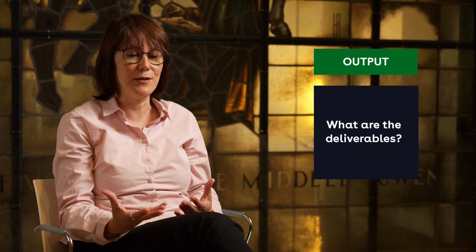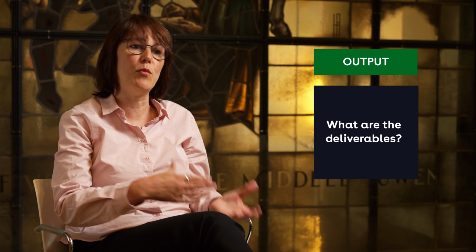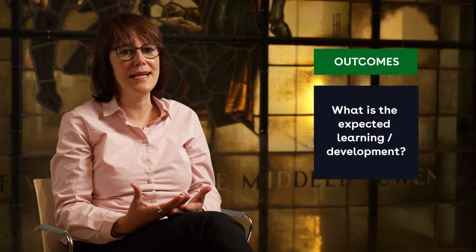Then you also have certain output. In other words, the deliverables. What do students hand in at the end of your module or your project? So do they do an exam? Do they hand in a report, a portfolio, a presentation, a combination of different things? So that's the output. But obviously, what is most important is what do students actually learn through the experience? And this is what we call outcomes or learning outcomes.